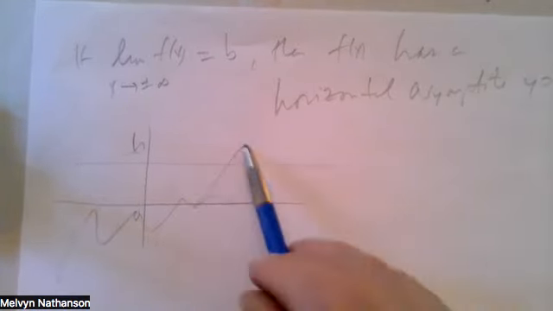So suppose your function, whatever it looks like, it can be very complicated, but as x goes to infinity, the limit of f of x is equal to b. That means that as you go to infinity, the graph of the function is getting closer and closer to this horizontal line, y equal b.